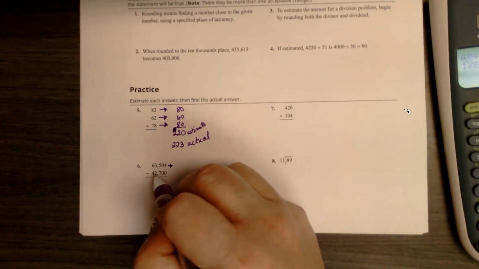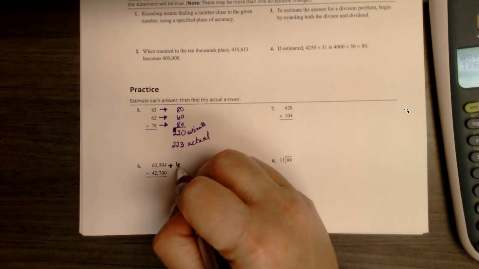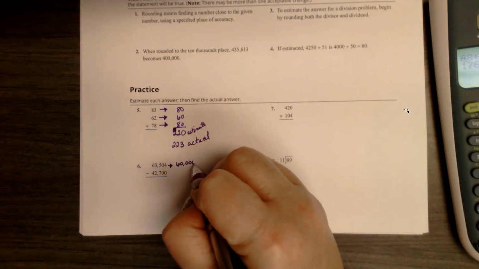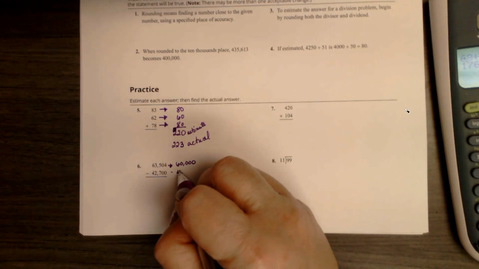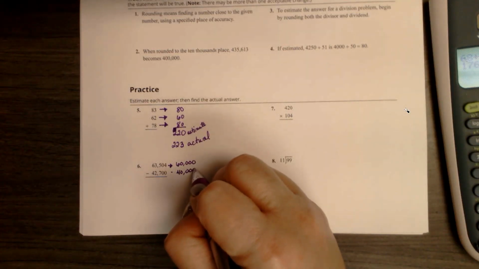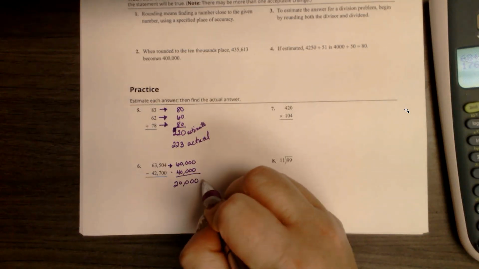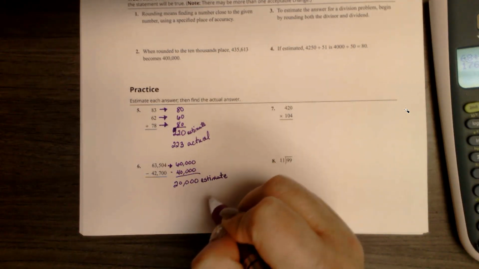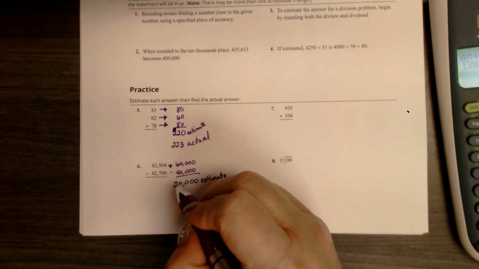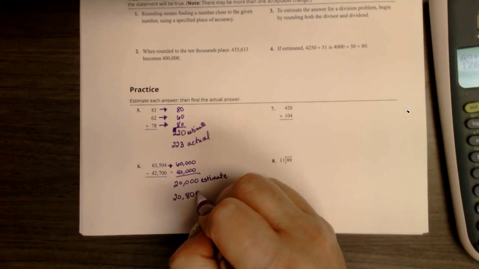Rounding to the leftmost. The 3 doesn't make the 6 go up, so that's 60,000. Minus the 2 doesn't make the 4 go up, 40,000. That's going to be 20,000. And the actual, 20,804.